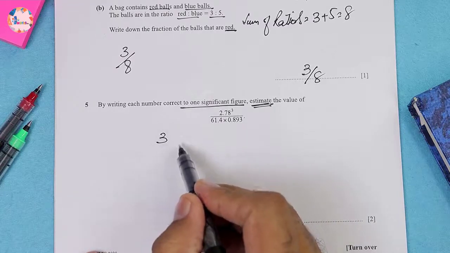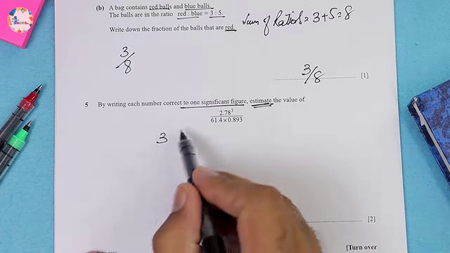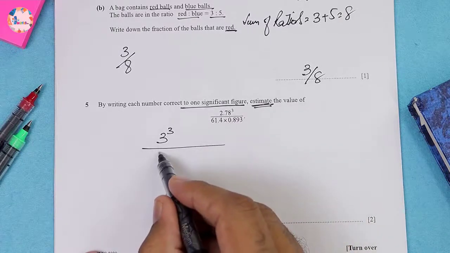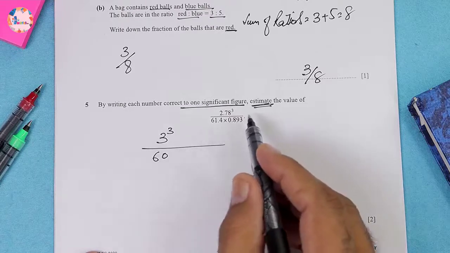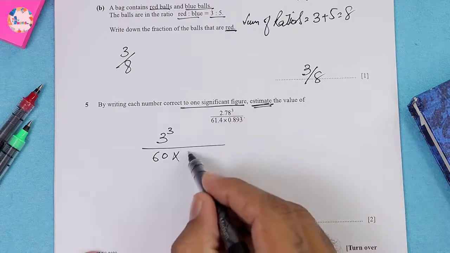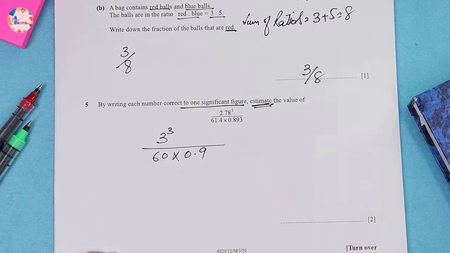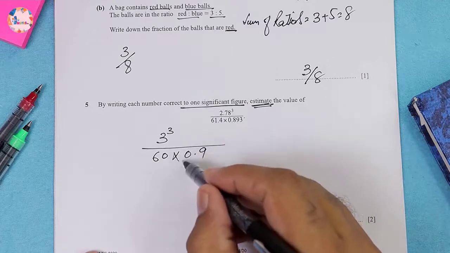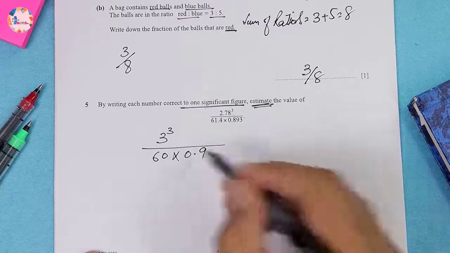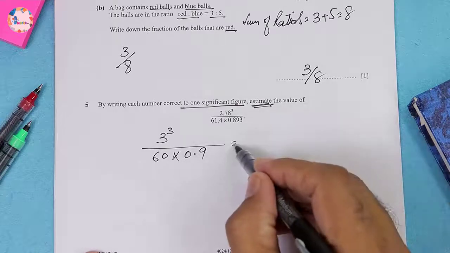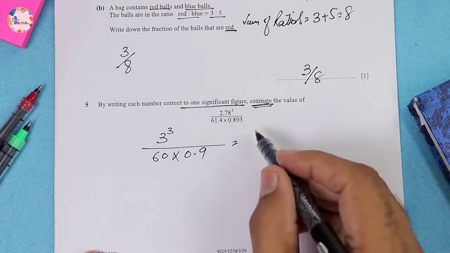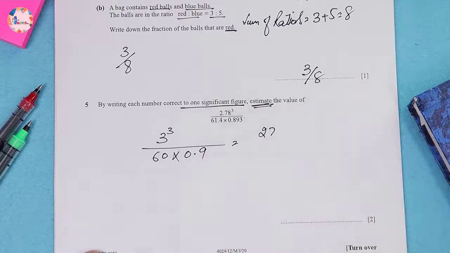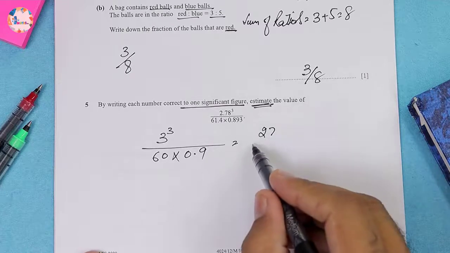This will be 3 and 3, and this will be cube over here. And this one, one significant figure will be 60, and this one will be 0.9. This will be one significant figure because we are rounding up to this first non-zero number. Leading zeros are always, in this case, non-significant. So if we simplify this, this will be 27, and this will be estimation.